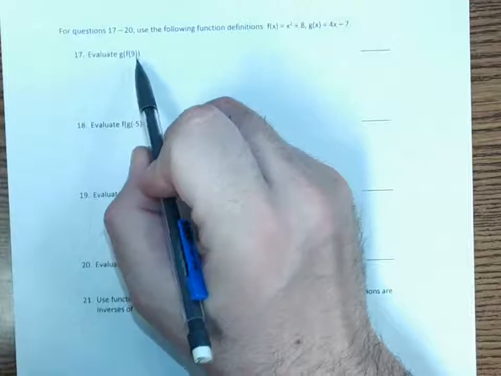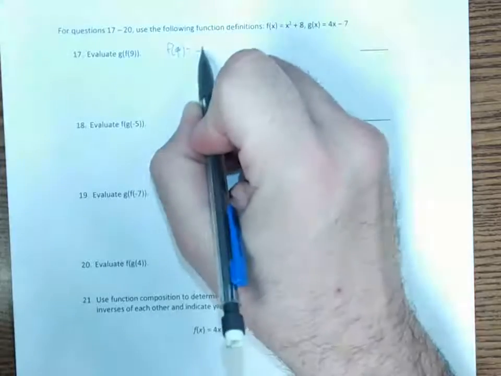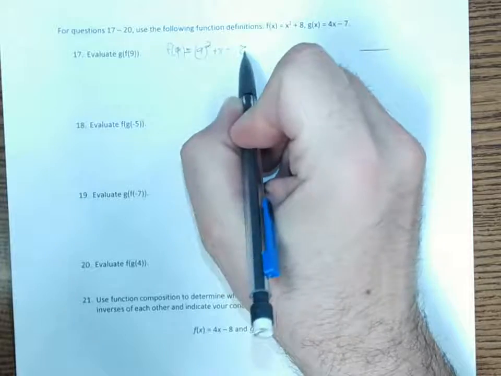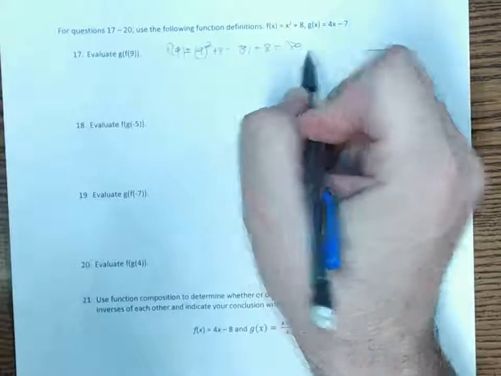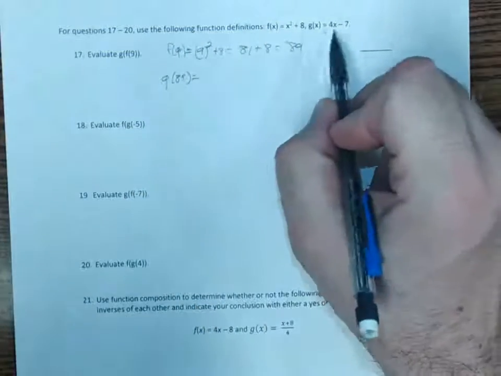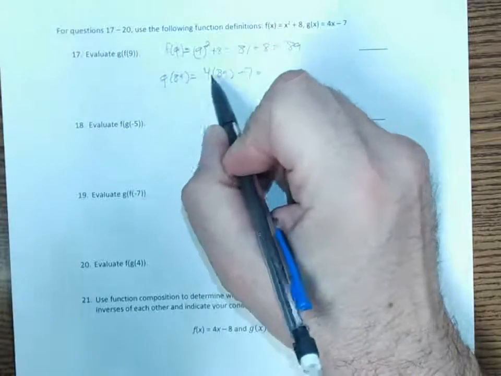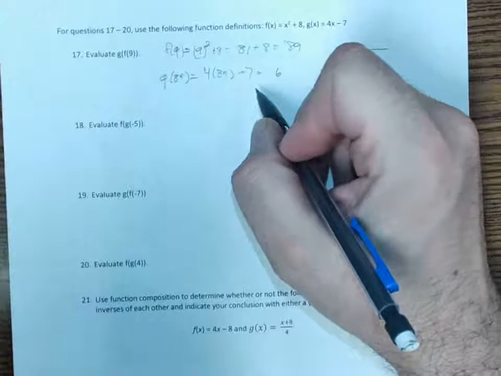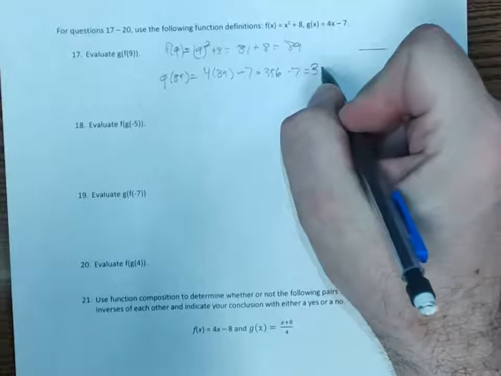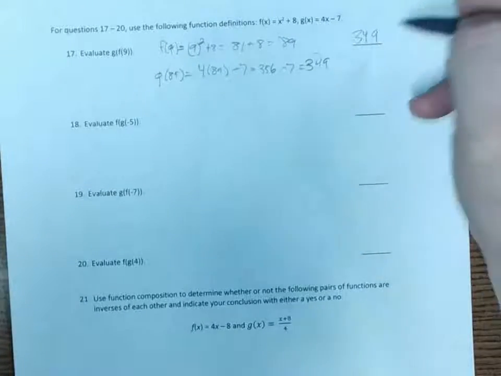So first we've got g of f of 9. Let's figure out what f of 9 is. That would be 9 squared plus 8. That's 81 plus 8, which is 89. So then we'll take that 89 and put it into the g function. So g of 89 is going to be 4 times 89 minus 7. And I believe 4 times 89 is 356. Minus 7 is 349, I do believe. Yep. So 349 there. That's pretty awesome.